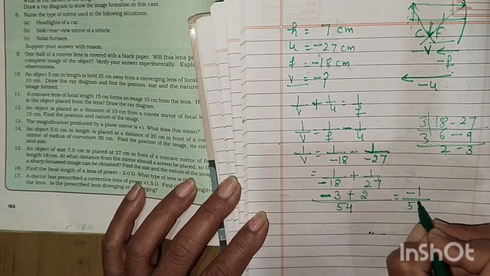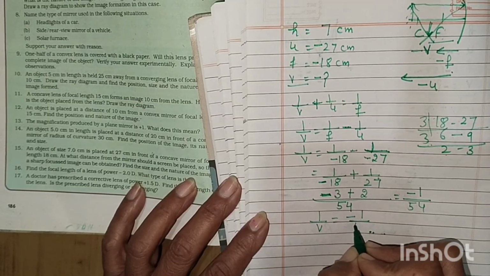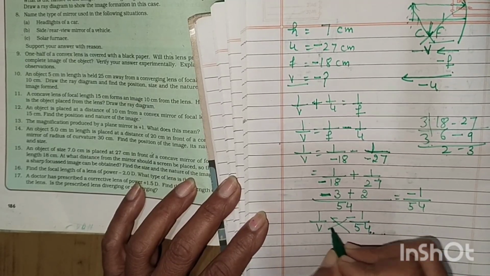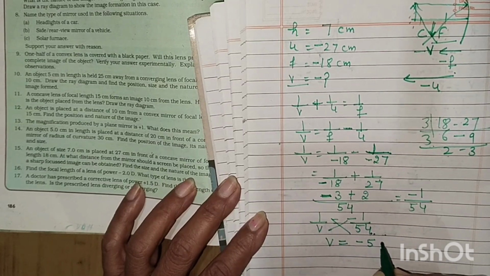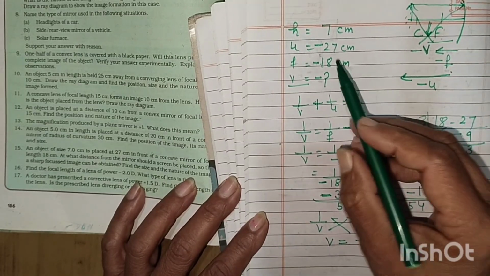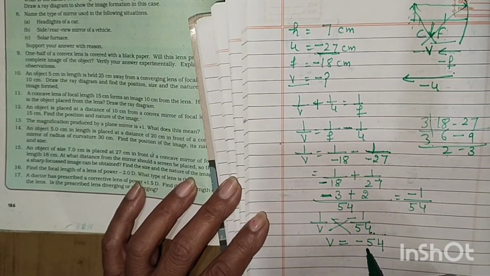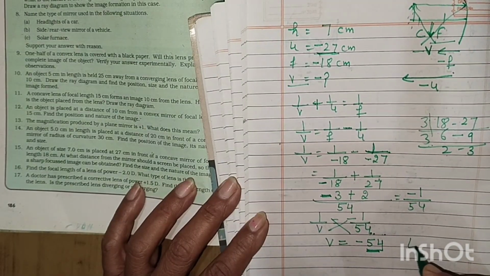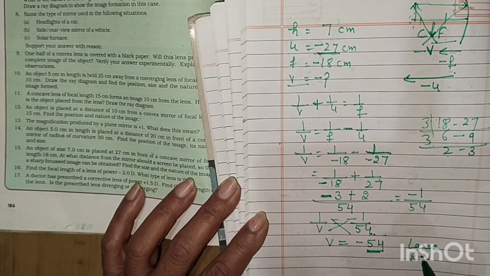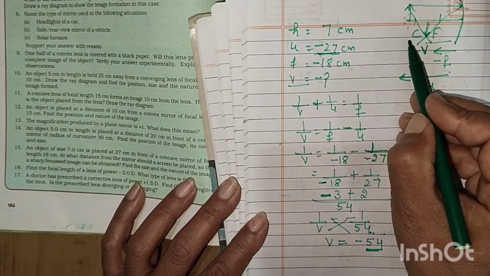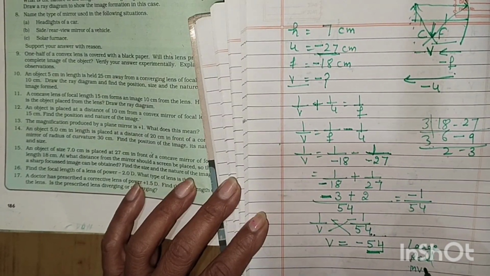Then by 54, 1 by v is equal to minus 1 by 54. Cross multiply this, then it becomes v is equal to minus 54. Here the size of the object is 27, but the image is 54. It means image is highly enlarged and real. On this side of the mirror, image is real and inverted.